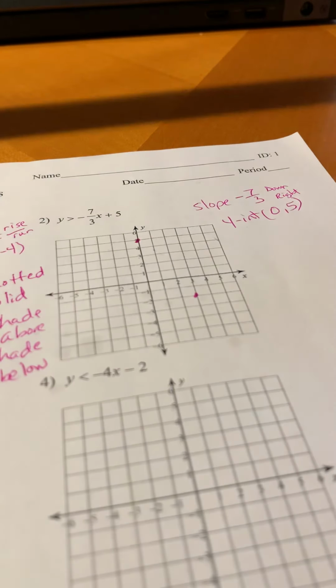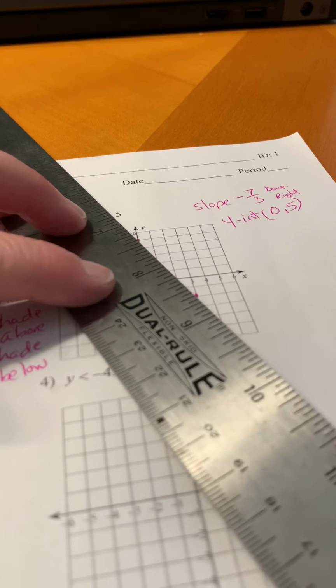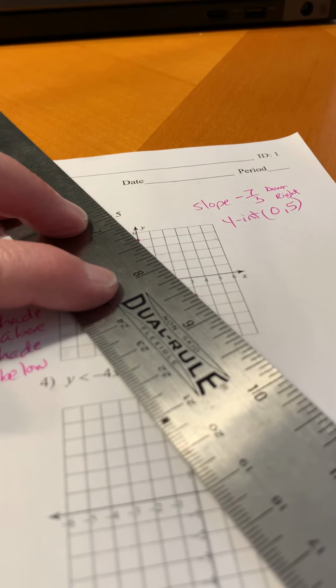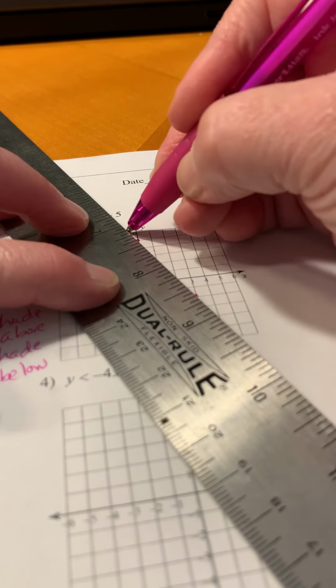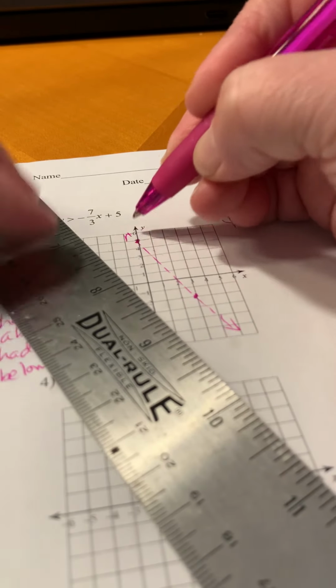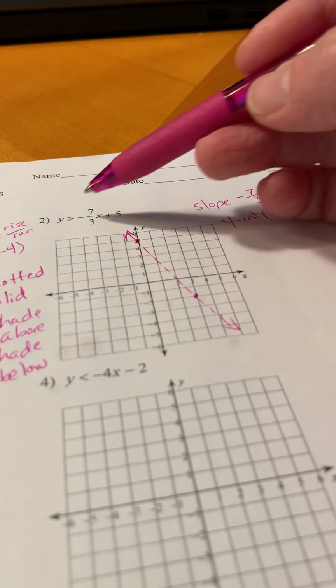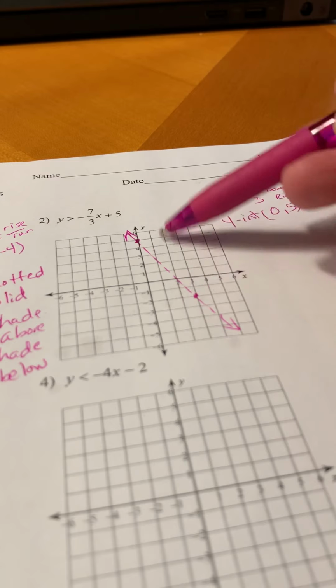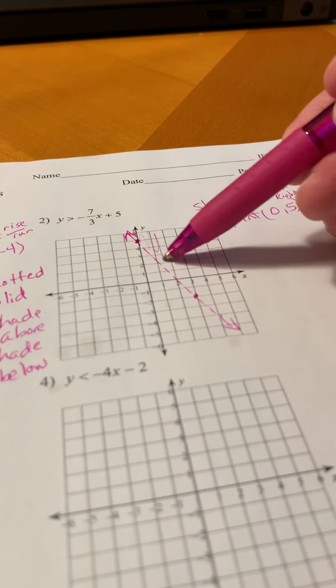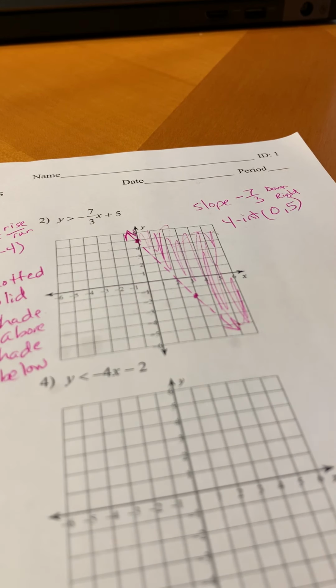Now, is it going to be solid or dotted? It doesn't have an equal, so it's going to be dotted. It's very important to do. If you have a pencil, then you can just go back and erase it, but if you're doing it in pen, it's harder to change it. So that is our dotted line. It's greater than, so it's going to be all your y values above the line. So we're going to shade it in like this. So you can finish this page and practice graphing linear inequalities.